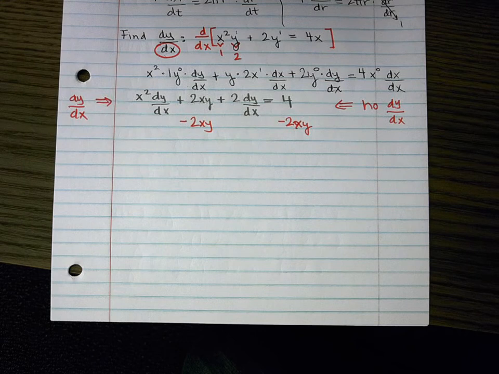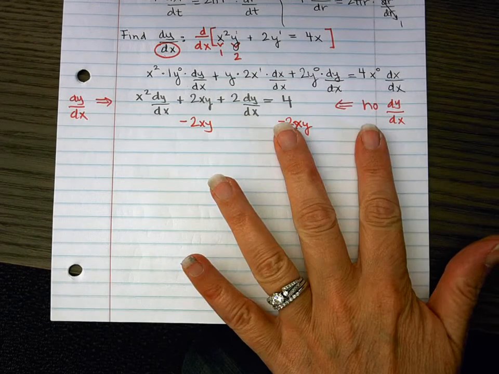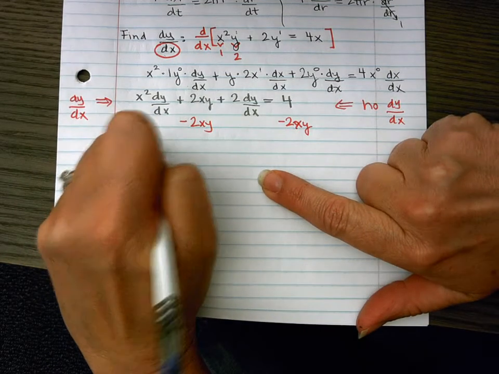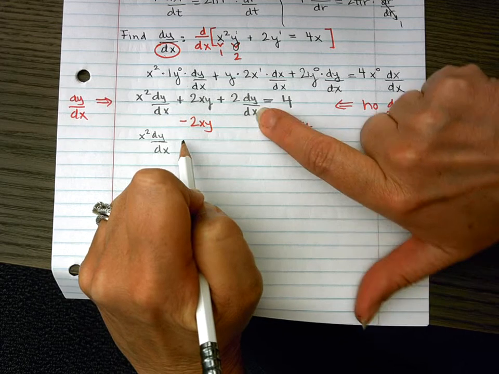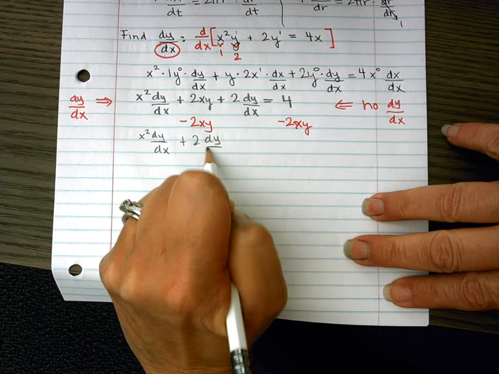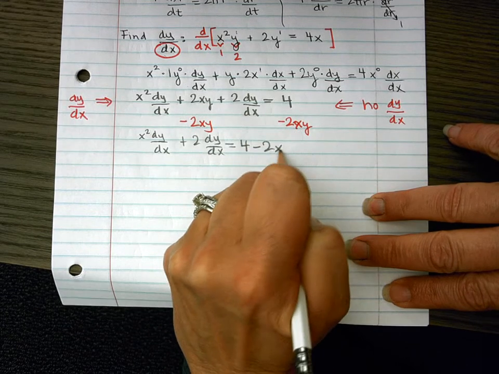Okay, so the left side have dy dx terms, this side no dy dx. So then I have x squared dy dx, and then that will turn to 0, plus 2 dy dx, and then equals 4 minus 2xy.